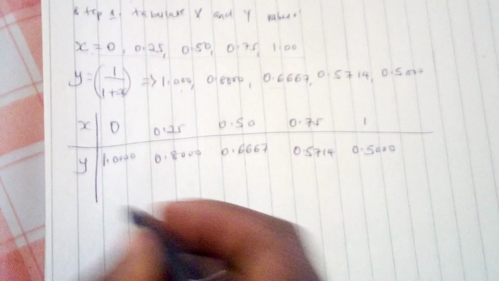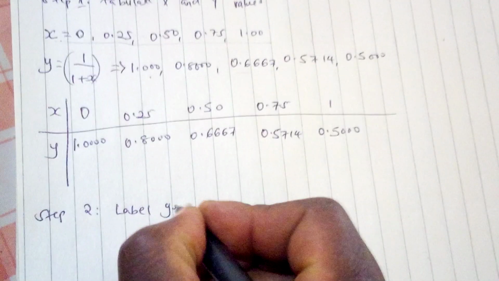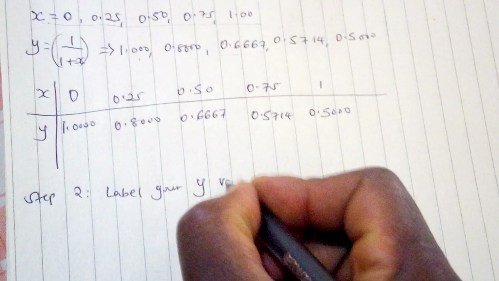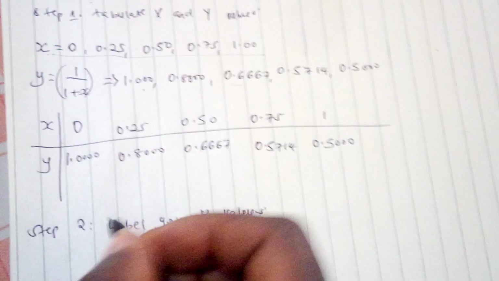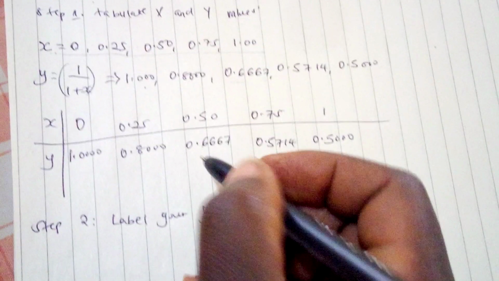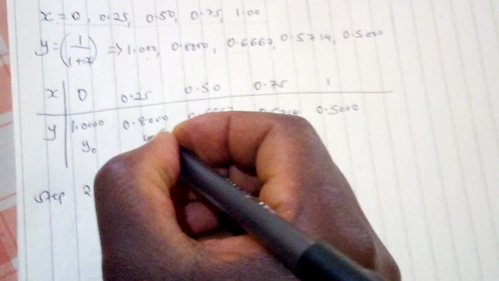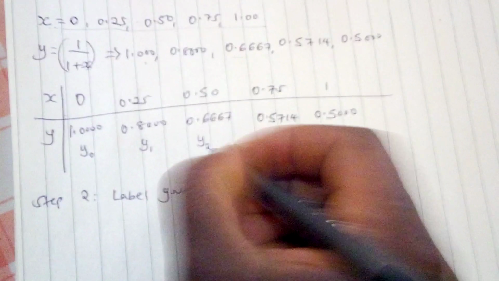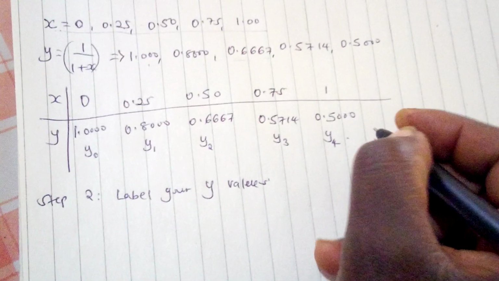So from there, step number two, you label your y values, so that it gets easier while doing your sum. So we have y0, y1, y2, y3, and y4.